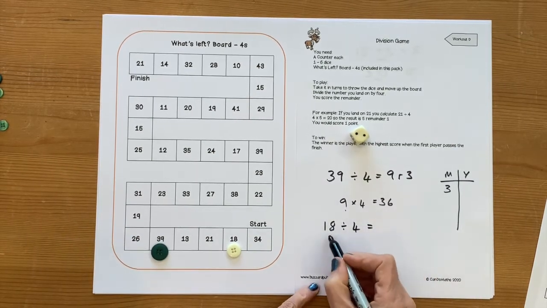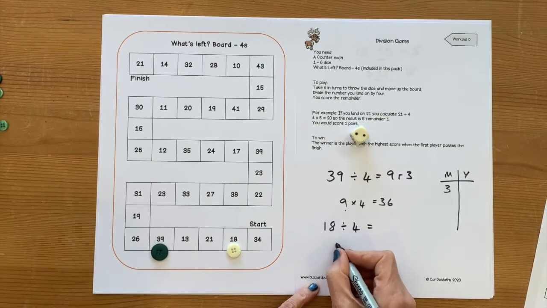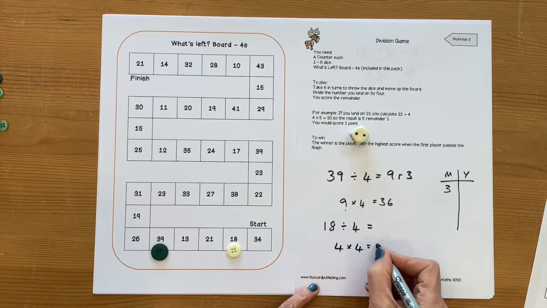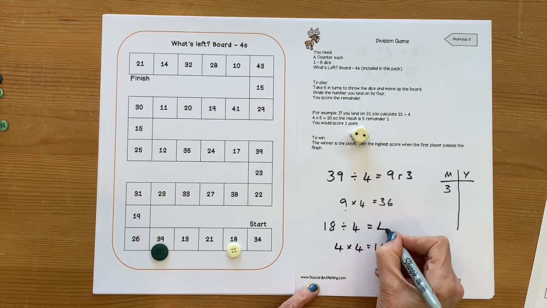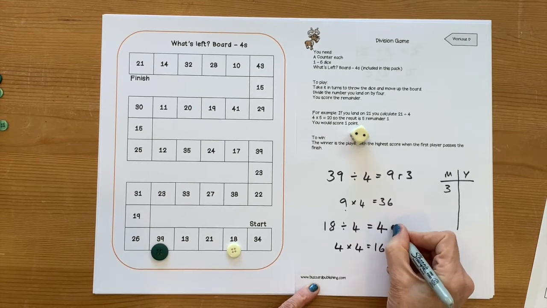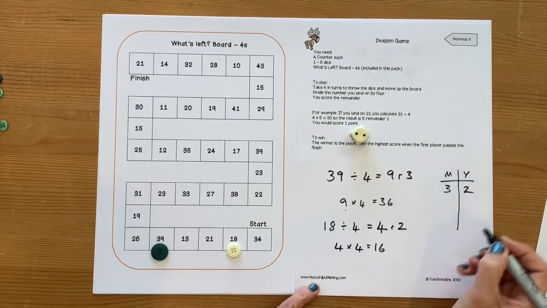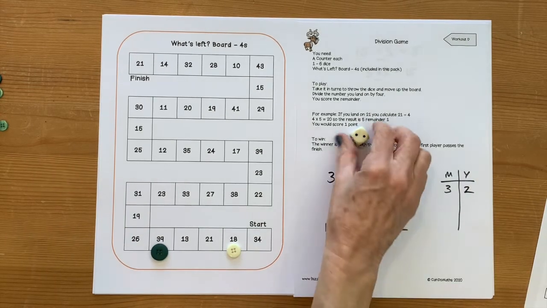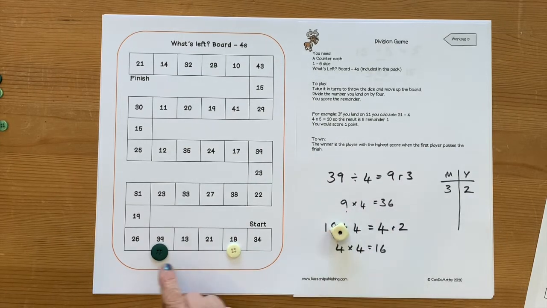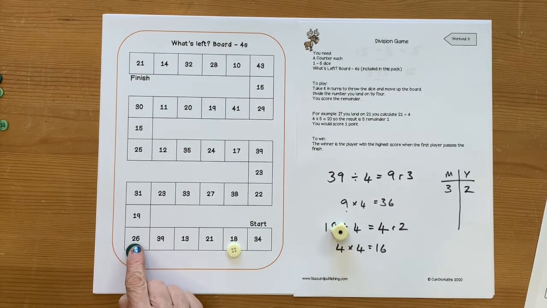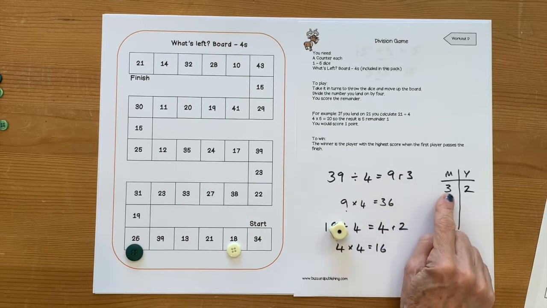So the known fact, well, if I had 16, I know that 4 4s are 16. So that would be 4 groups of 4. I've got 18, so there's 2 left over. So you score the remainder, so you've scored 2. My go again. Thrown a 1, so I just move 1 and so on. So whatever you land on, divide it by 4, score the remainder.